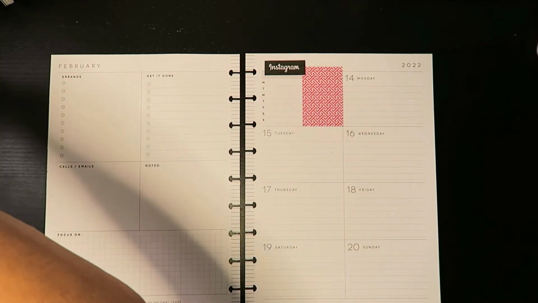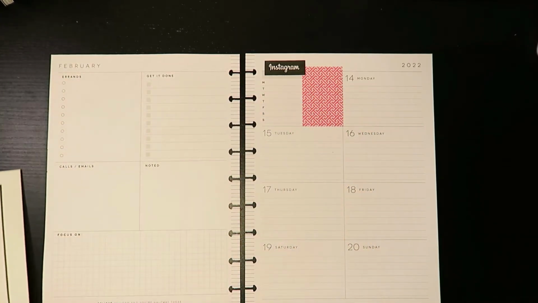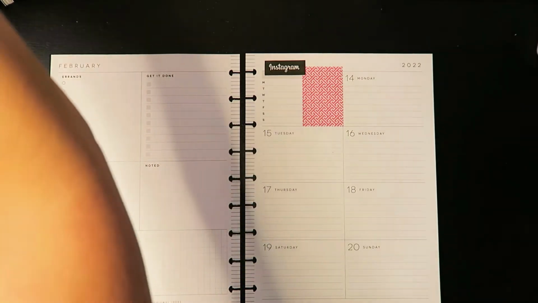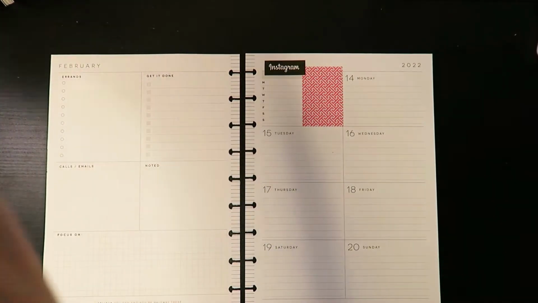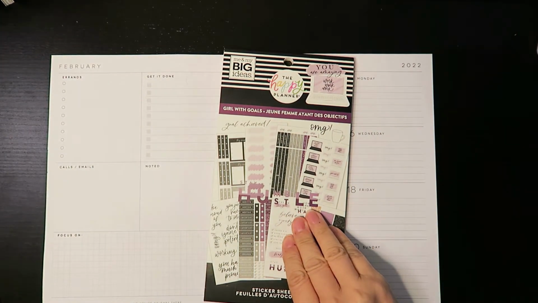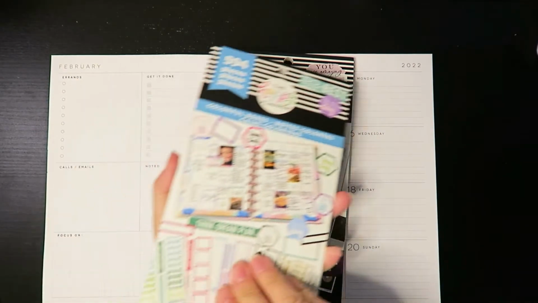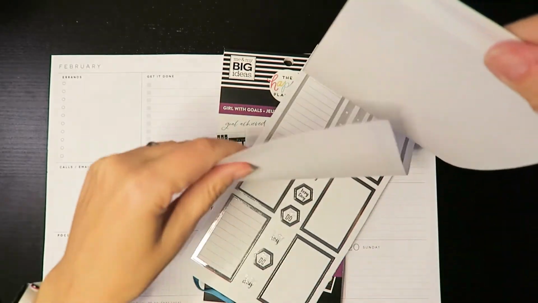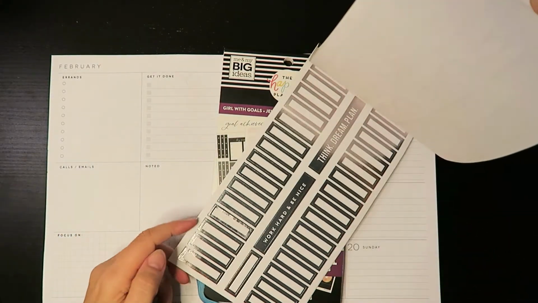So let's have a look at some of the books. Are there any? I thought I remembered. Yeah. Oh, that's silver. Not the same.